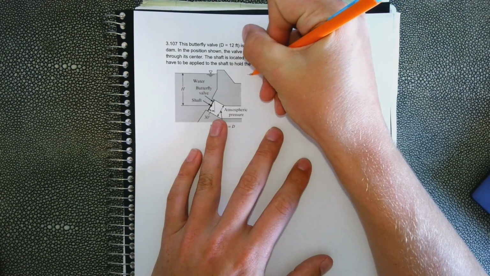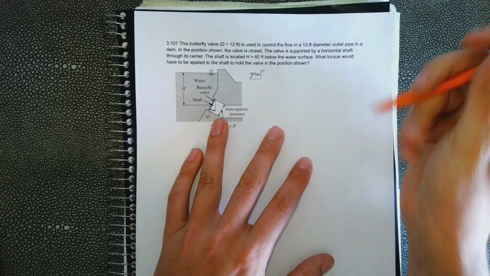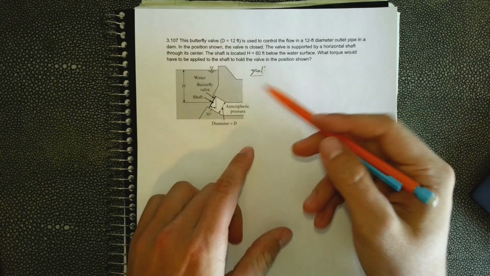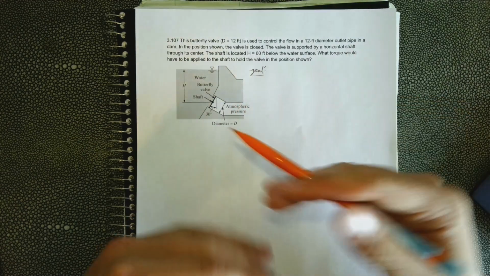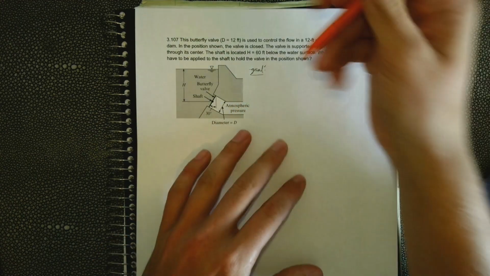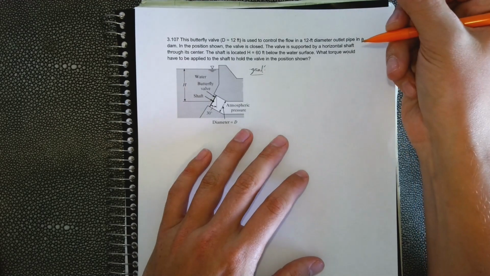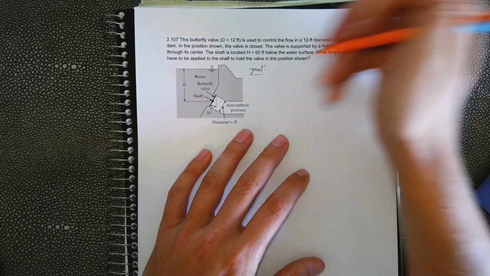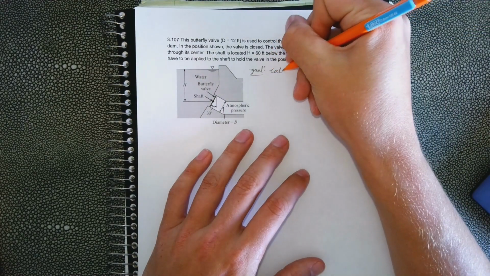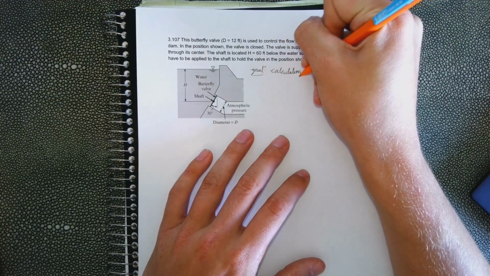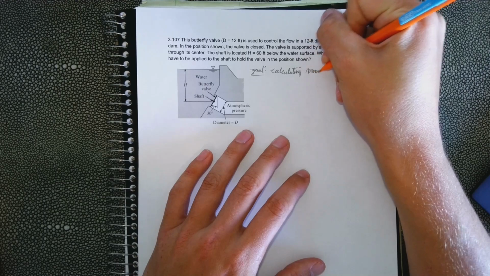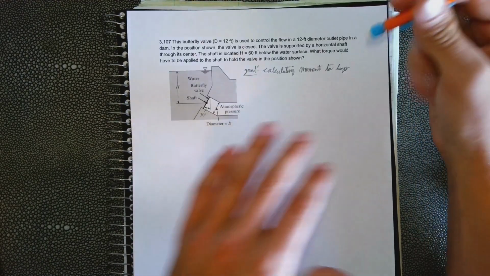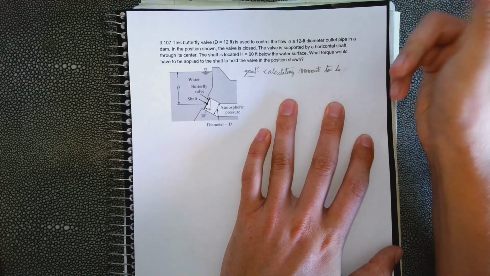First step is always determine the goal. The goal is to find the torque that has to be applied to the shaft to hold the valve in the position shown, which is the equilibrium position. Torque is the same thing as moment. So when it's asking for torque, it's just asking for calculating the moment needed to keep the valve shut, closed.